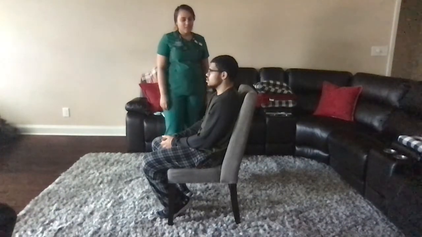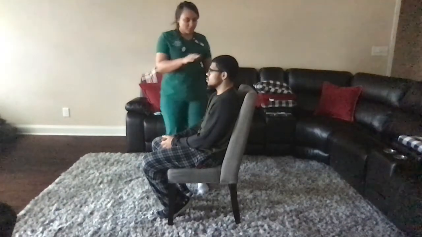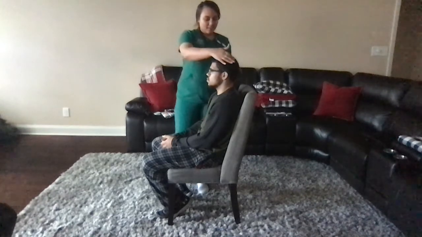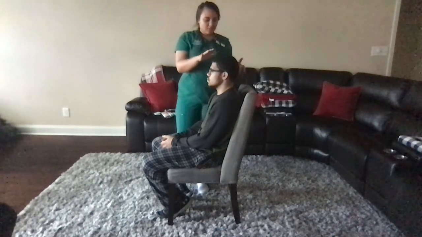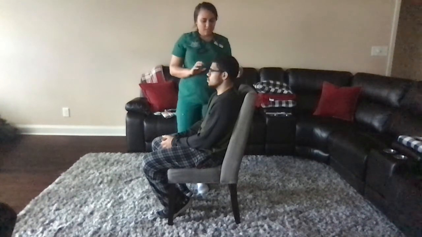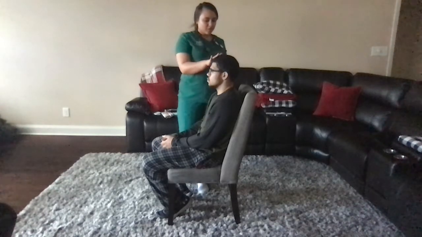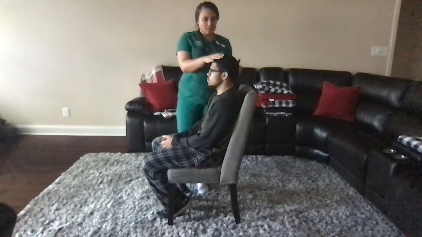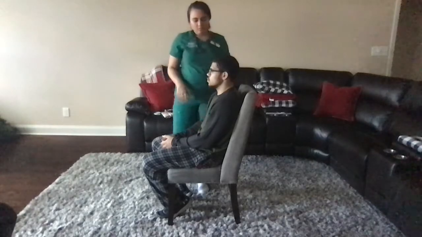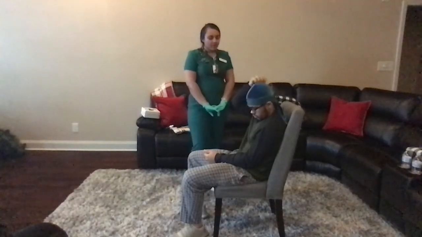I'm going to assess your head for size, shape, symmetry, and masses. And then I'm going to assess your hair for texture, oiliness, hair distribution, thick or thin, and evenness of growth. Now I'm going to note symmetry and facial movements.